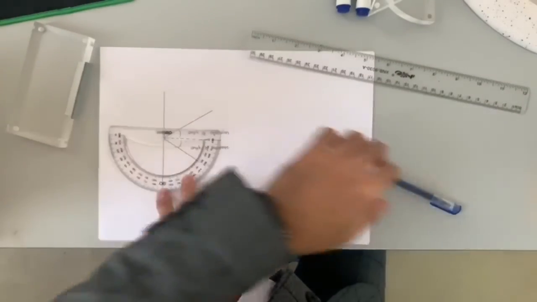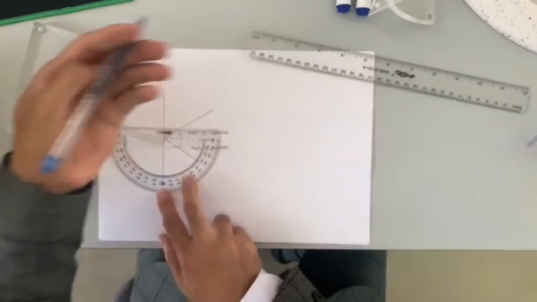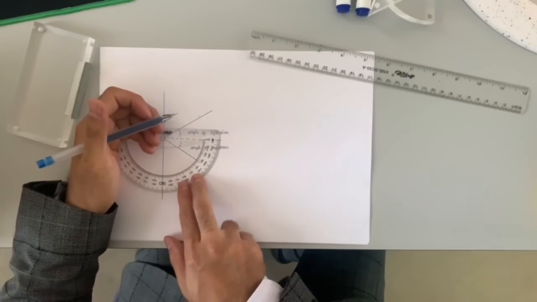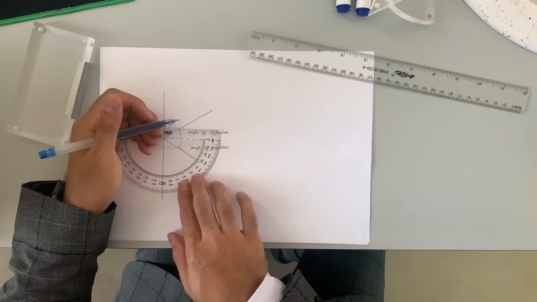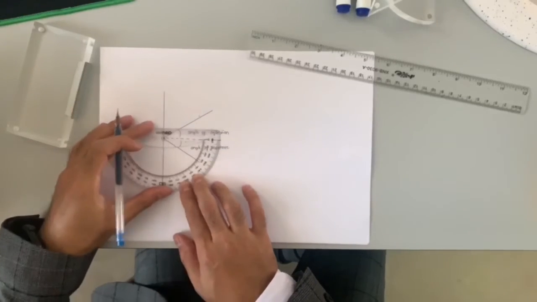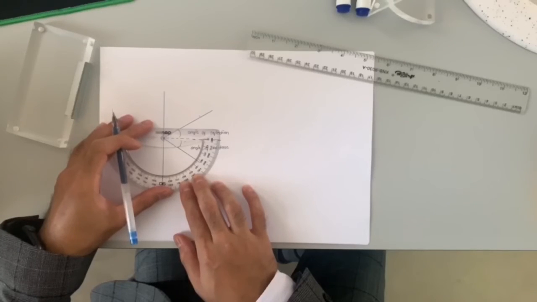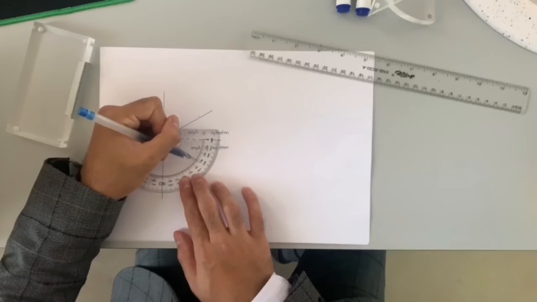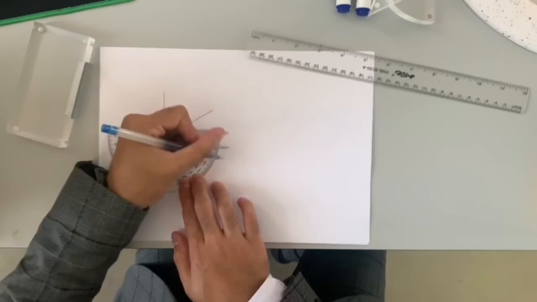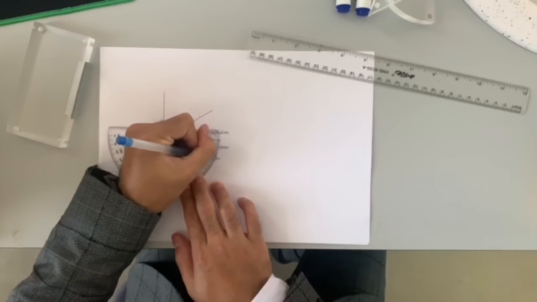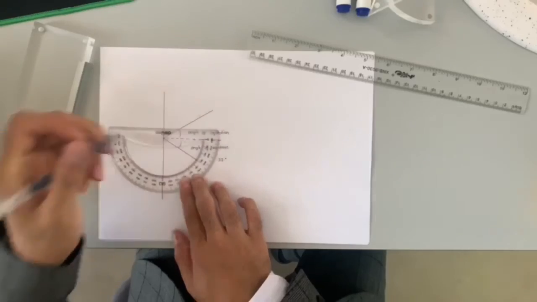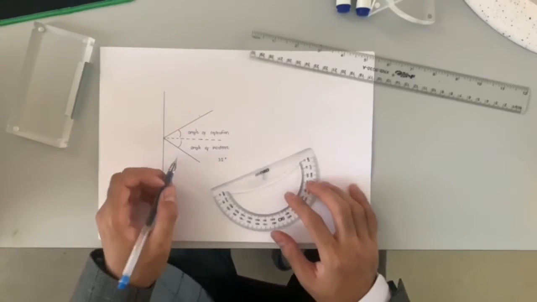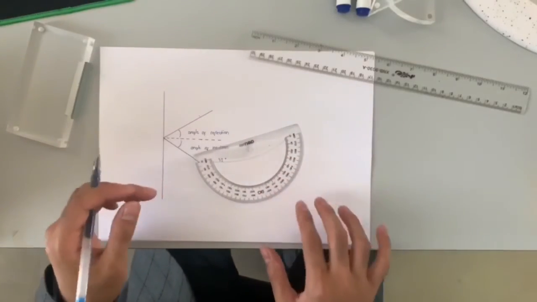As you can see, we have the measurement for the angle of incidence. We have here 10, 20, 32. So it's around 32 degrees.